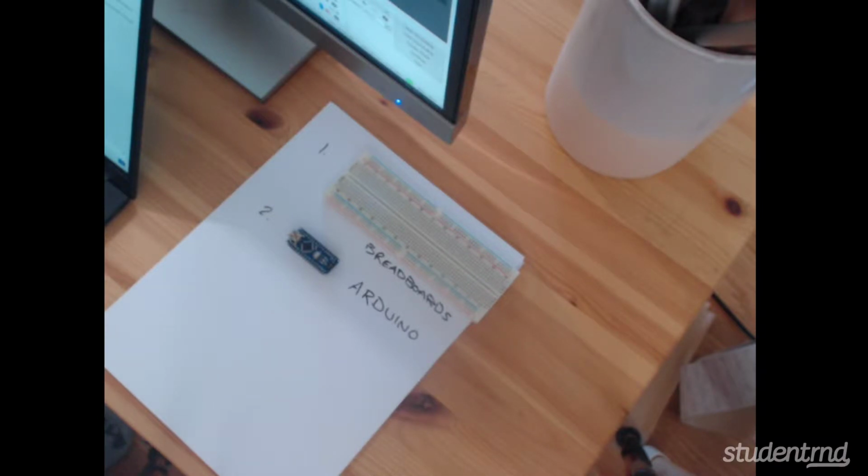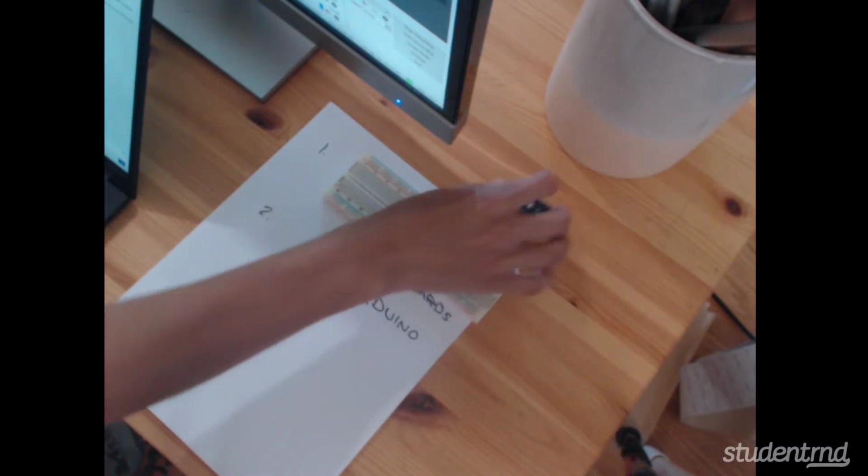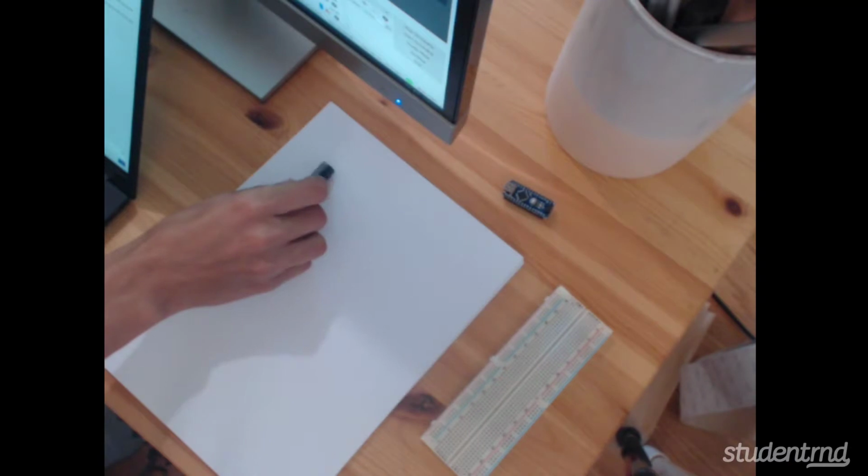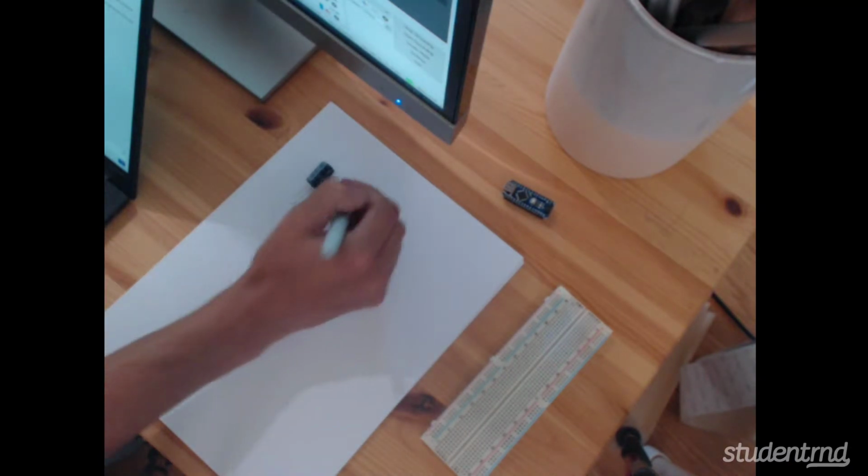But before we talk about any of that, let's go ahead and get these out of the way. We are going to talk about the very basics of electronics. So we'll go ahead and put those away. When we're talking about electronics, there are a few really basic pieces that you may have seen. This is probably one of the most visible ones. You might have seen something that looks like this. It's called a capacitor.